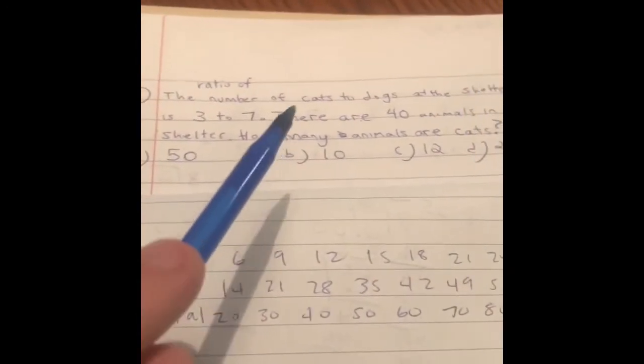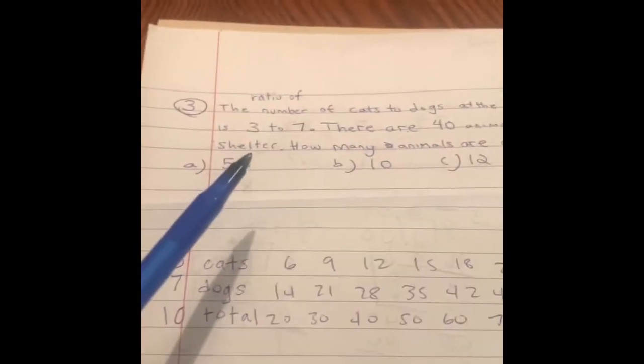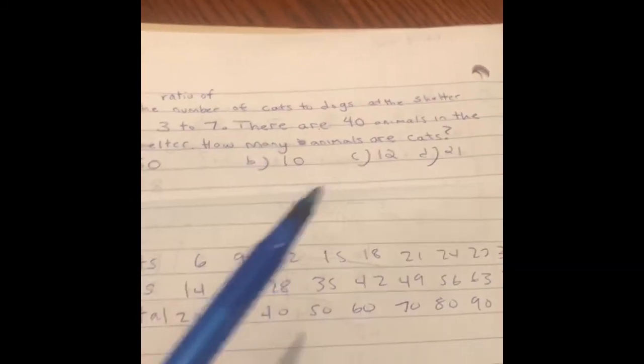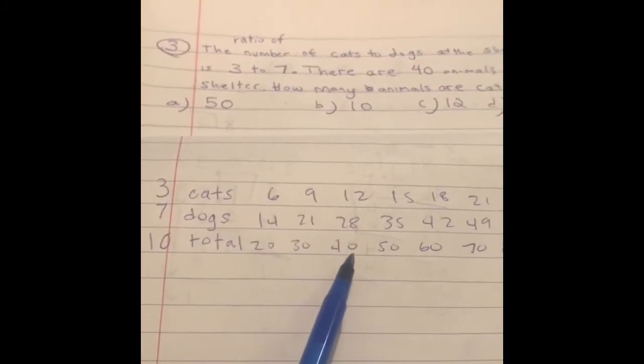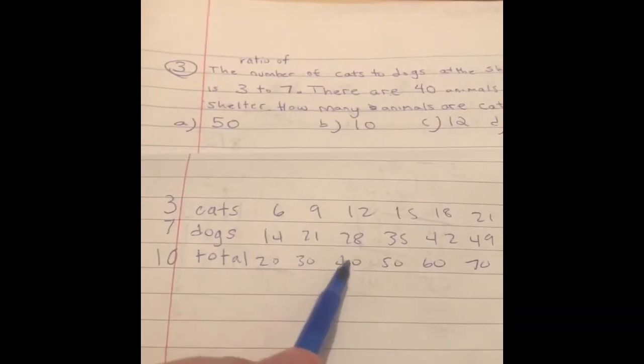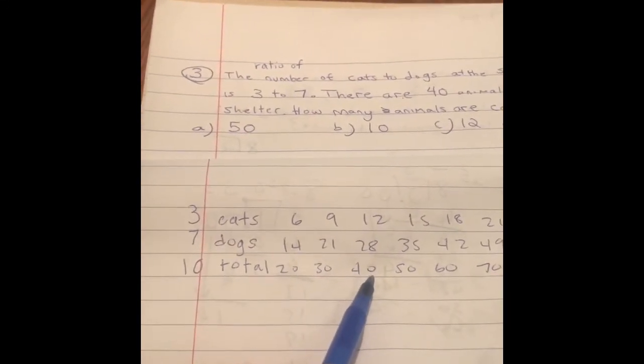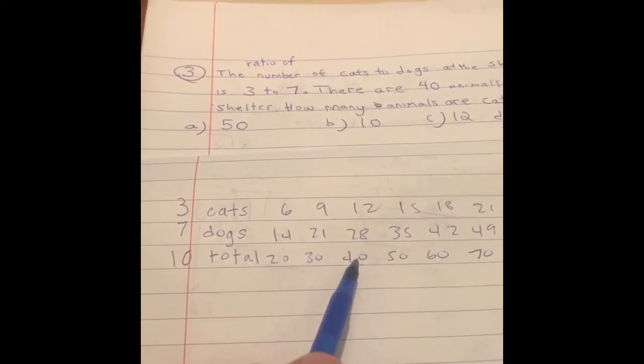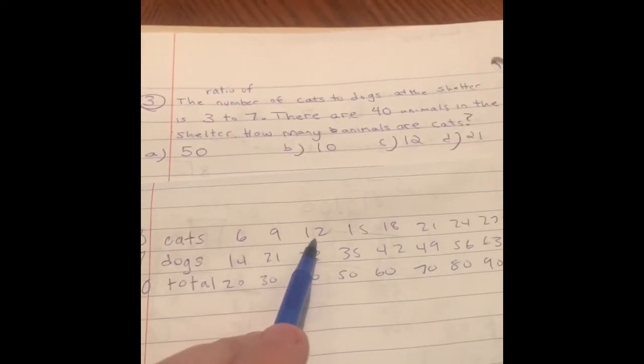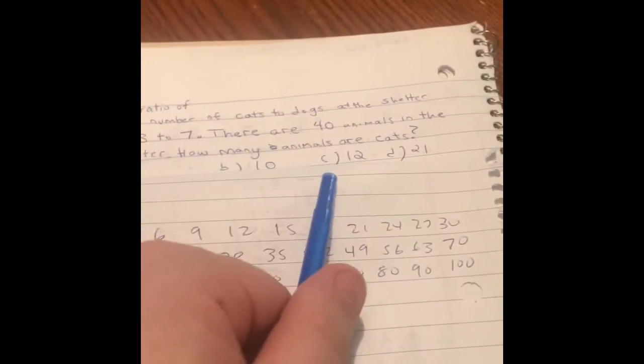So the question says there are 40 animals in the shelter. How many animals are cats? So we know that there's got to be 40 total animals. Since this is where it says 40 total animals, I'm going to look at the amount of cats that there are at that same time. There should be 12 cats, so the answer is C.